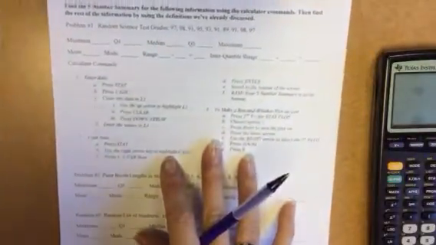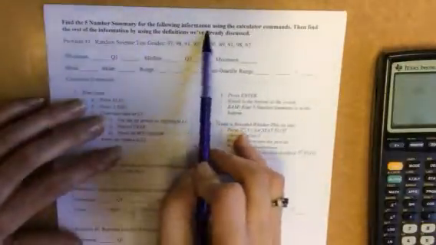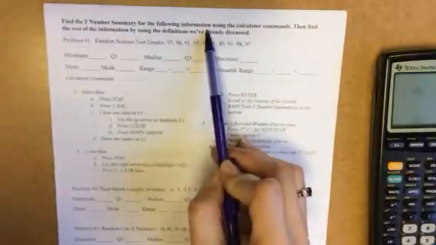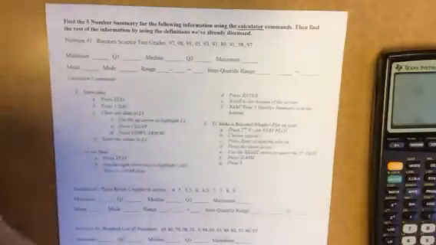Start doing some work with this. Okay, so what I have here is a section where I want you to find the 5-number summary for the following information. There's a total of 5 practice problems. We're going to use the calculator to help us find these numbers. Then I want you to find the rest of the information using the definitions on the last page. So you have to do a little bit of math with me.